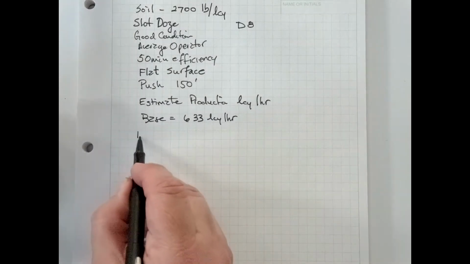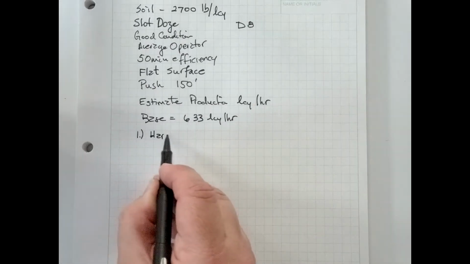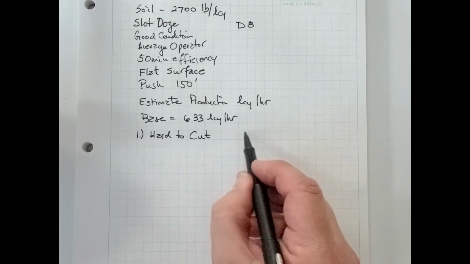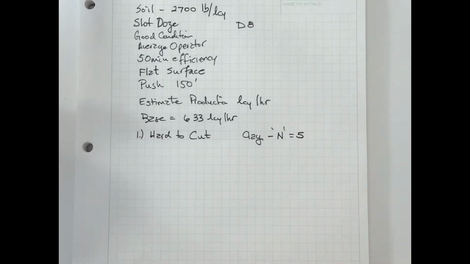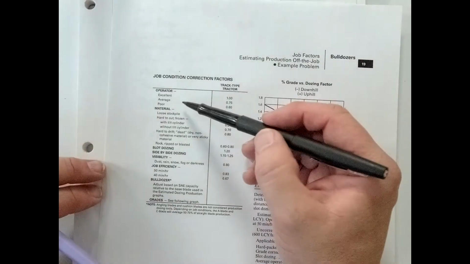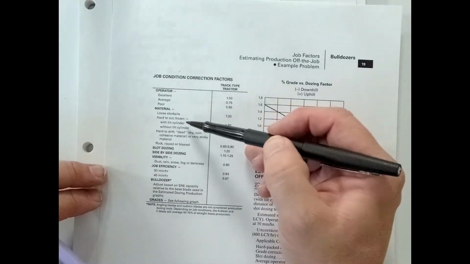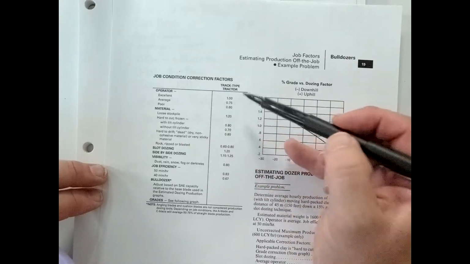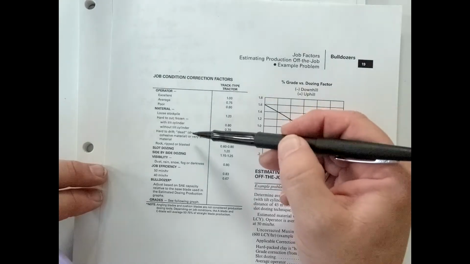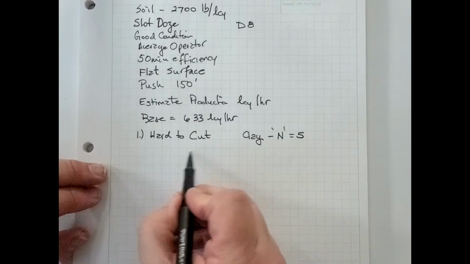The first is, how hard is it to cut? I look at the geotechnical report, and in this case, the clay that I'm pushing has a blow count of 5. That's not very hard to cut. So up to 10 is easy to cut, up to 30 is difficult, over 30 is going to be hard packed and difficult to cut. So I pick up my correction factor. Here's my material. It's a loose stockpile, it's hard to cut, it's hard to drift, or very sticky material. It's none of those things. So when there's no factor there, we say there's no correction. So our factor is equal to 1.